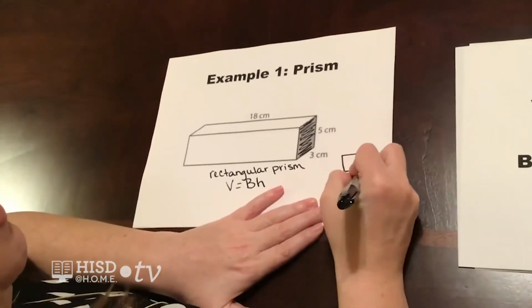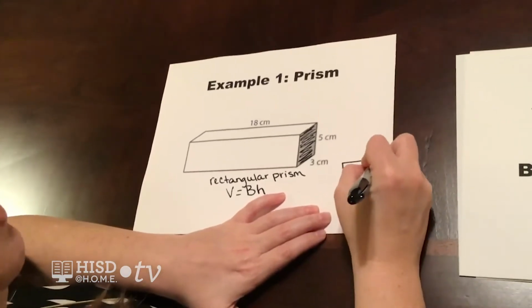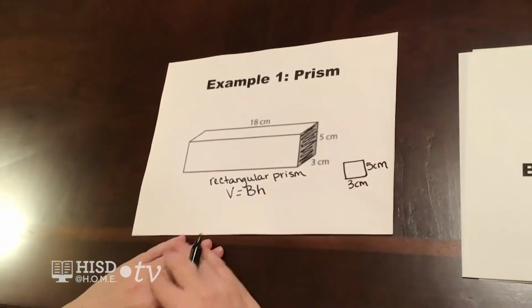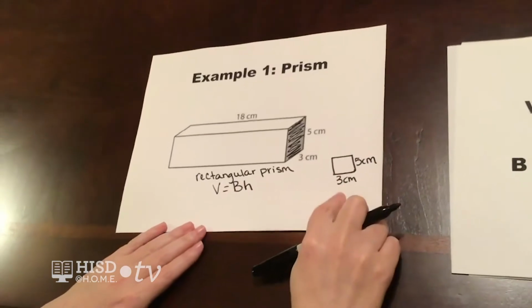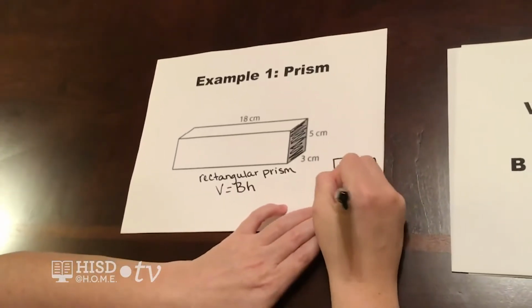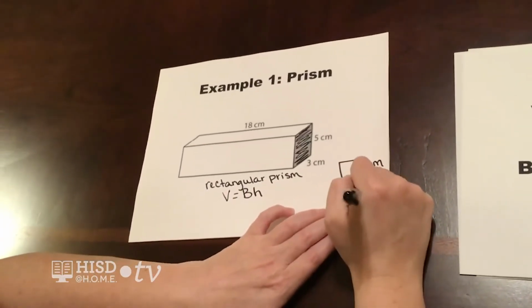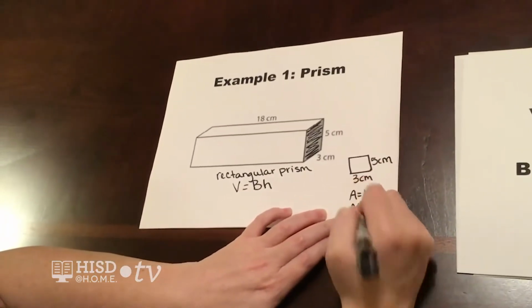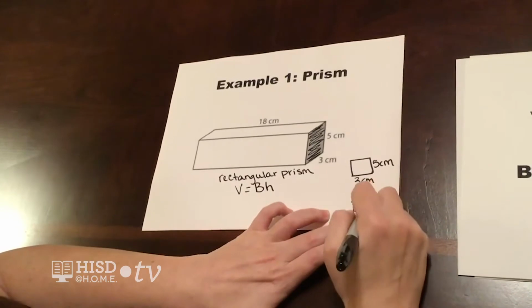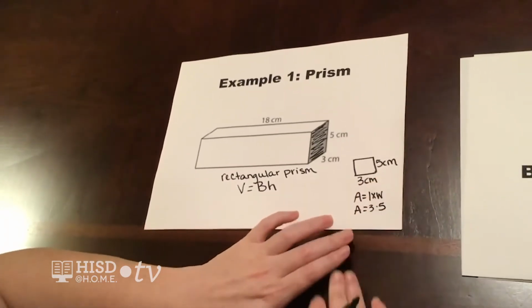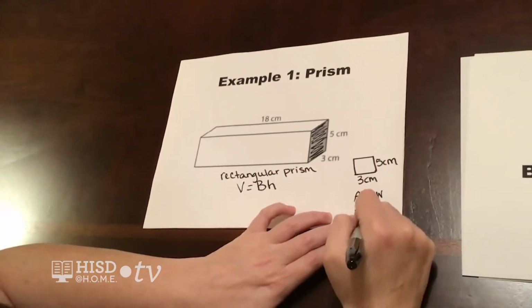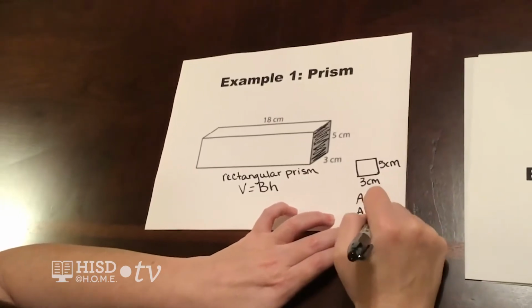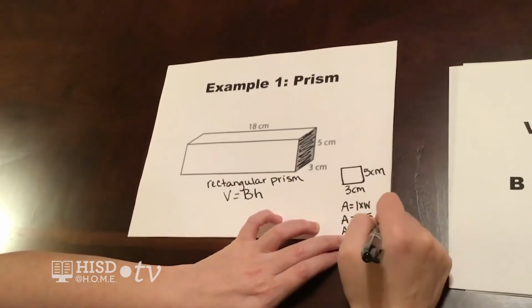3 centimeters, 5 centimeters. If I want to know the area of this base, I would say A equals length times width. A for area equals 3 times 5. So our area is 15 centimeters squared.